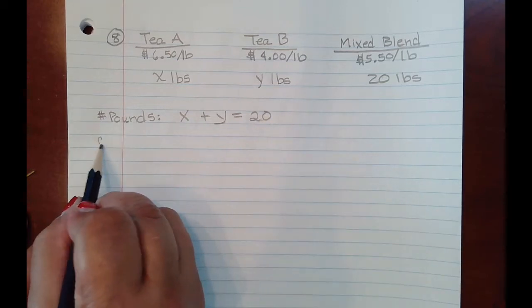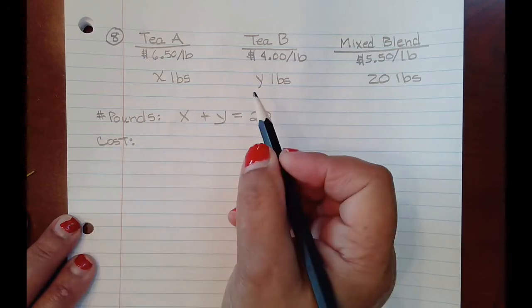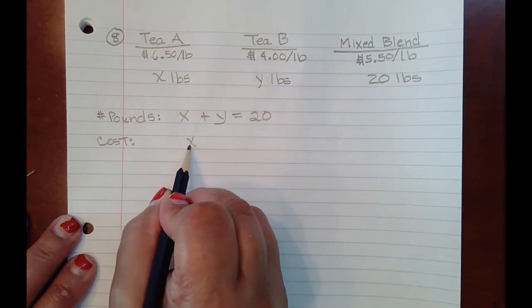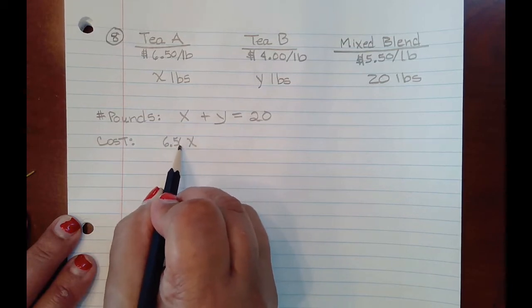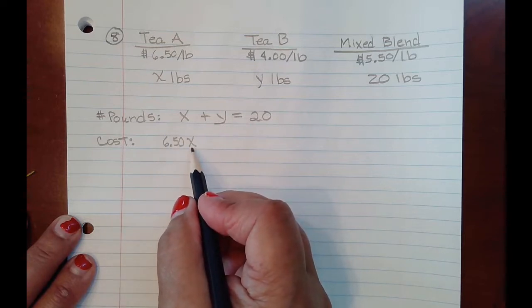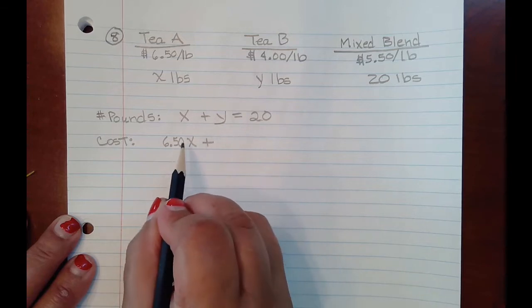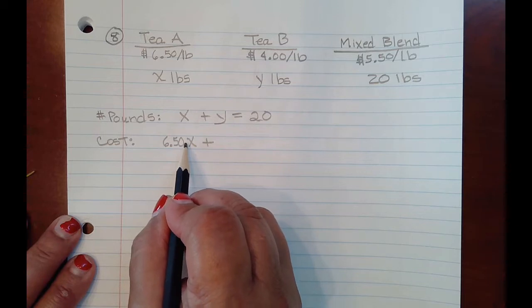With respect to cost, we can write the following equation. Don't know how many pounds of brand A we're going to use, but we do know that it goes for $6.50 per pound. $6.50 times however many pounds of that particular brand we use, plus added to that cost will be what we spend on the brand B of tea.